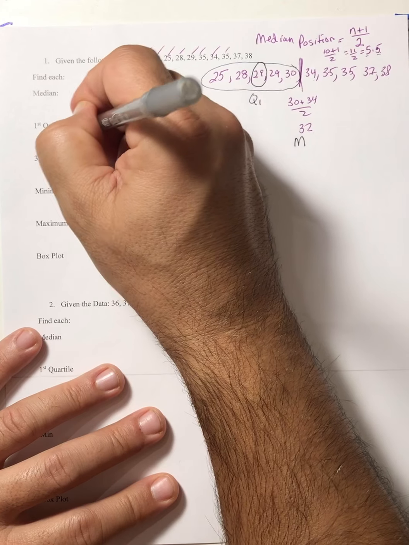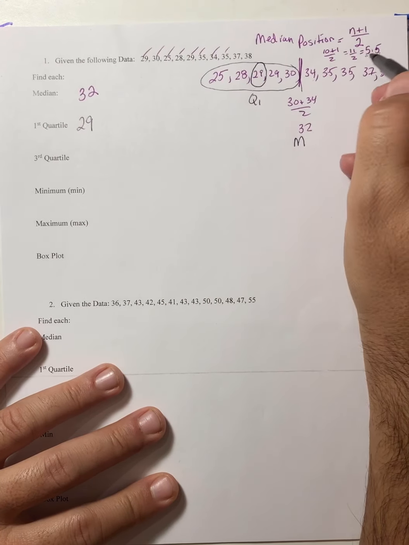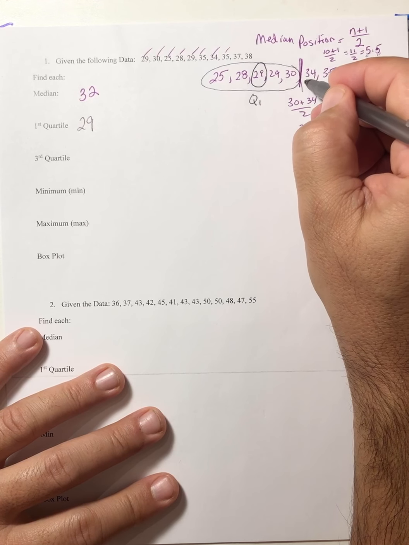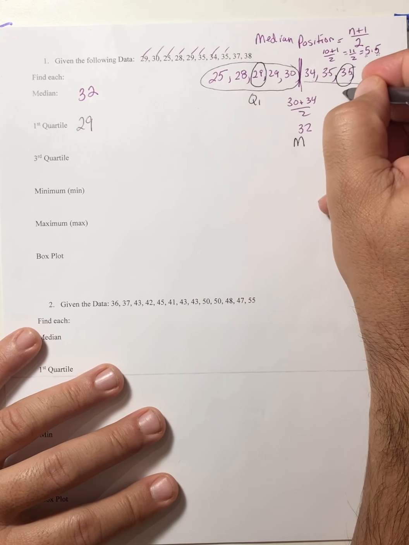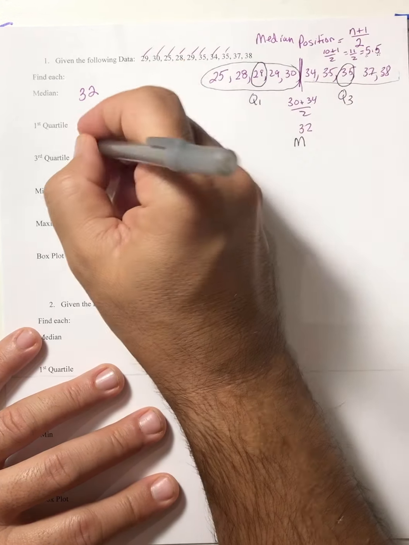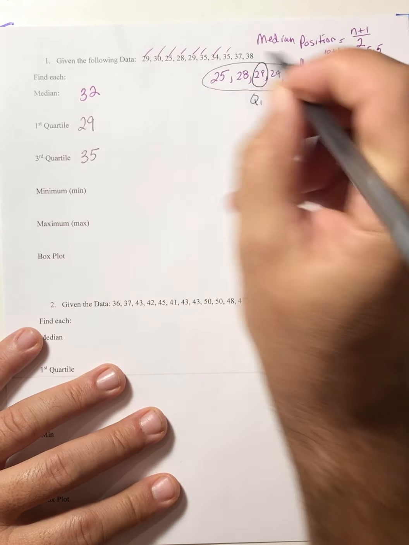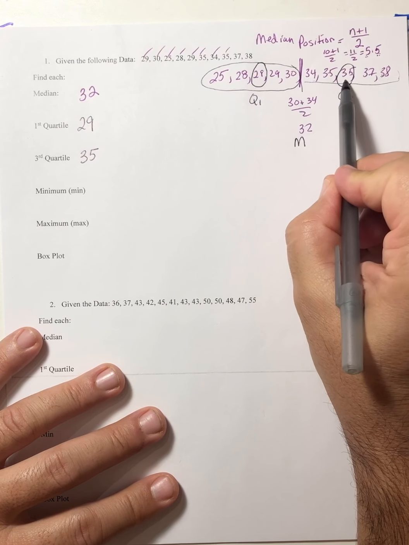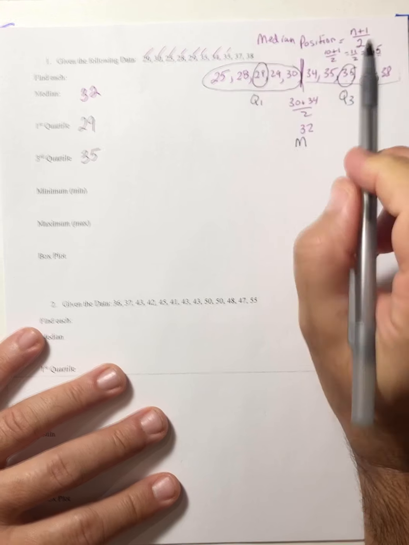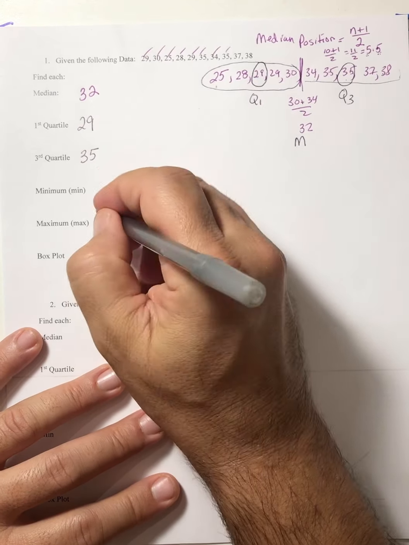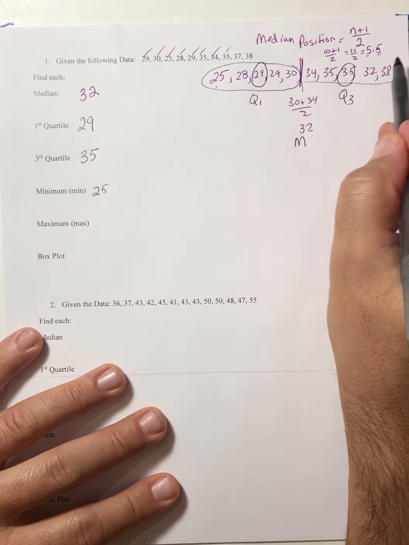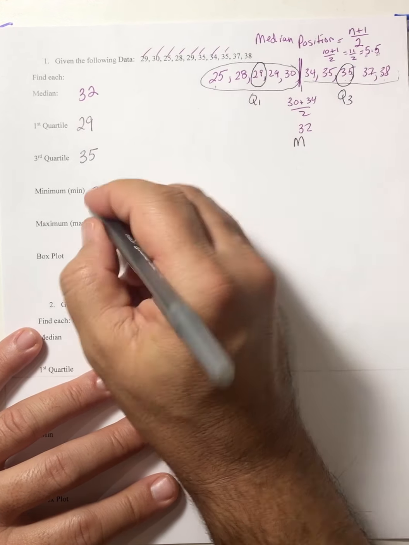The third quartile, we do the same thing. There's 5 numbers here. So there it is right there, 35. There's the Q3, third quartile, the middle of the second half, or the upper half. What's the minimum? Well, minimum is 25, and the max is 38.